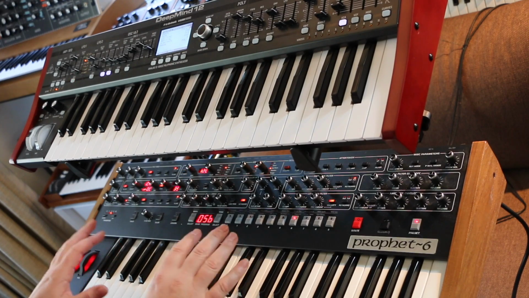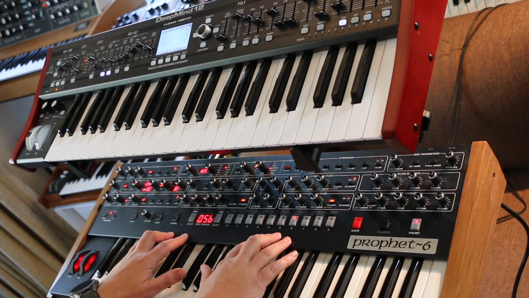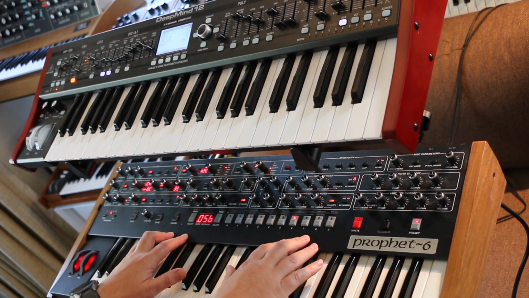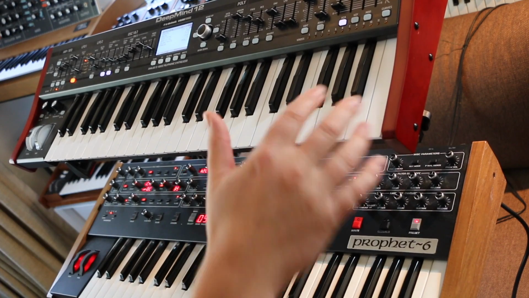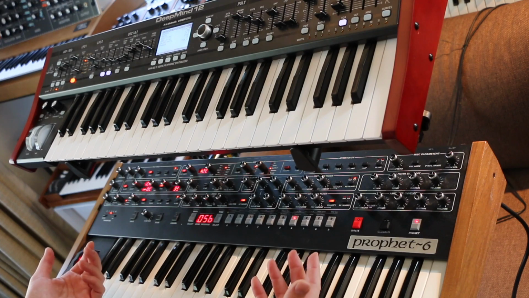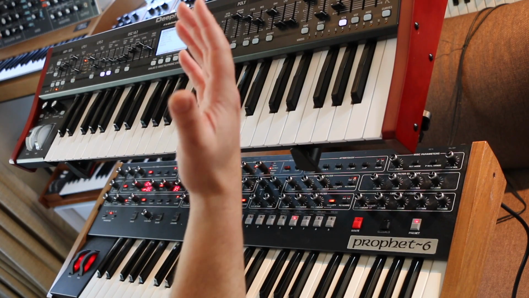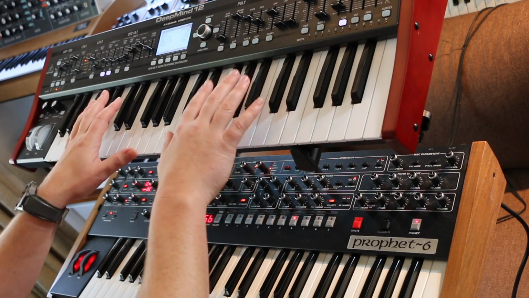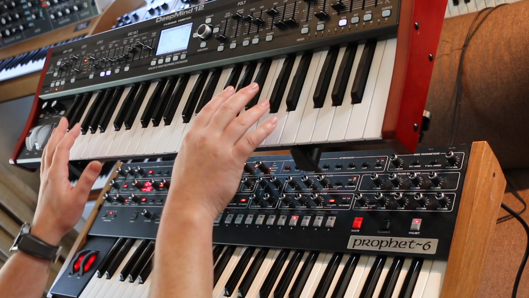Sound-wise, I do prefer the sound of this. Now that could be psychological because I spent over £2,000 on it, but I don't think so. I think this has a richer sort of tone to it. But I wouldn't say this is bad in any way. I think it's got a different sound to it.